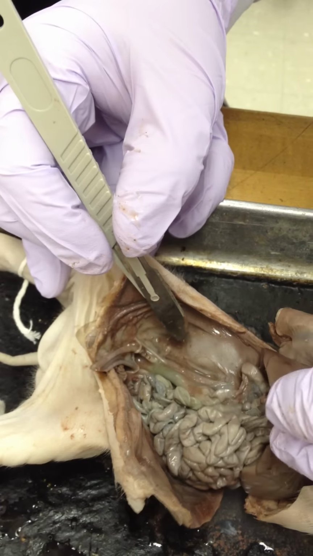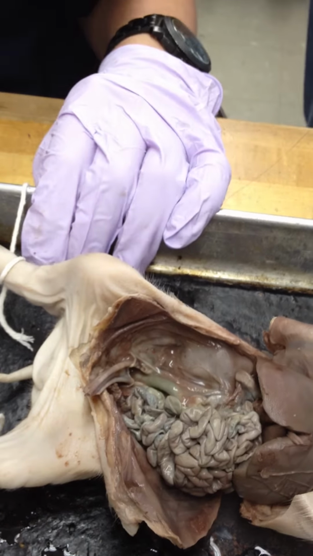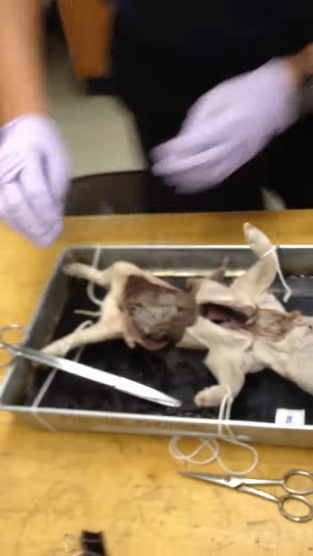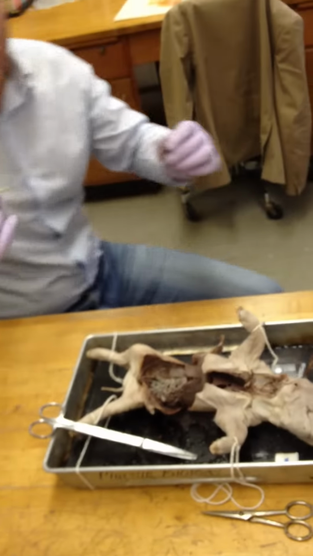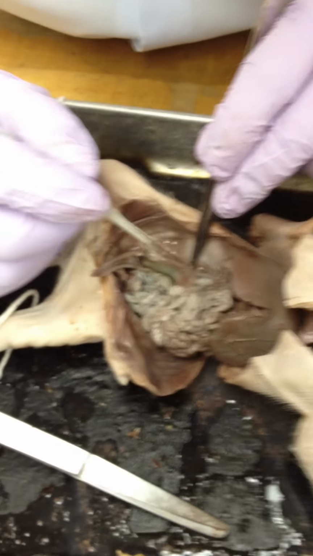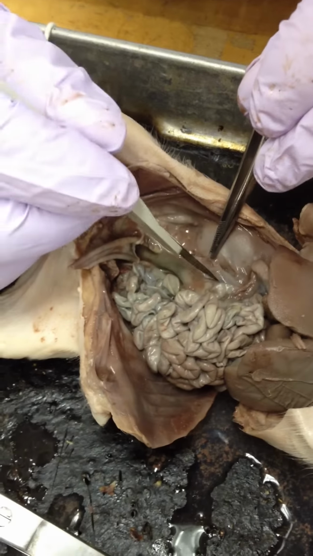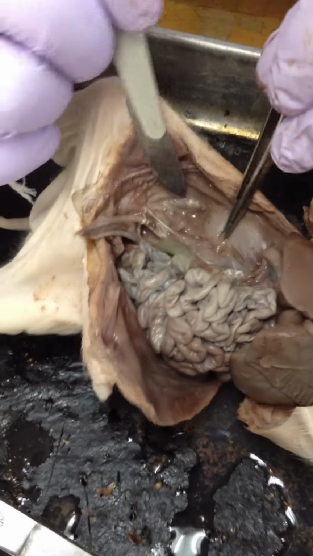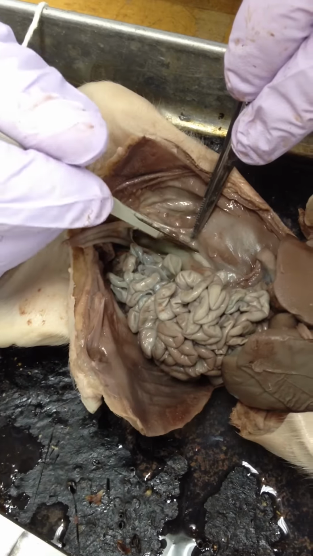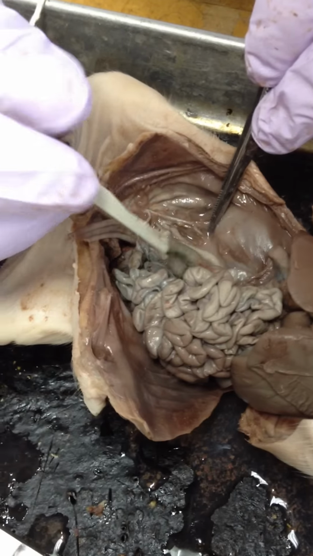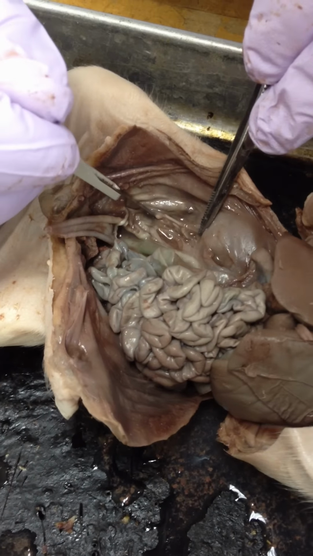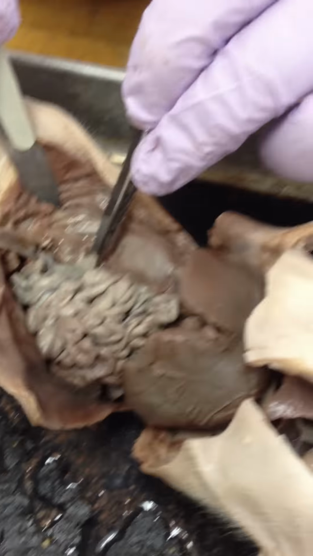I can see the large intestine there, and that's where it looks green because of all that bilirubin that gives the feces the appearance of green. It's just the dead byproduct of hemoglobin that turns into stercobilin.